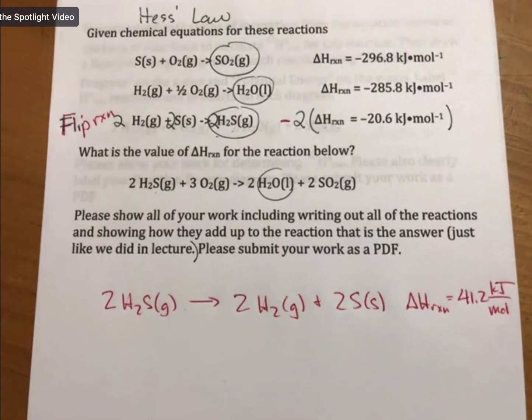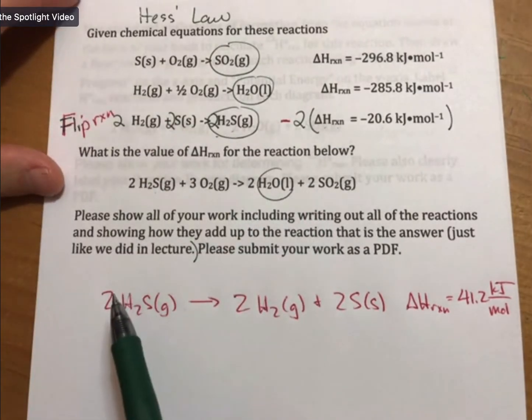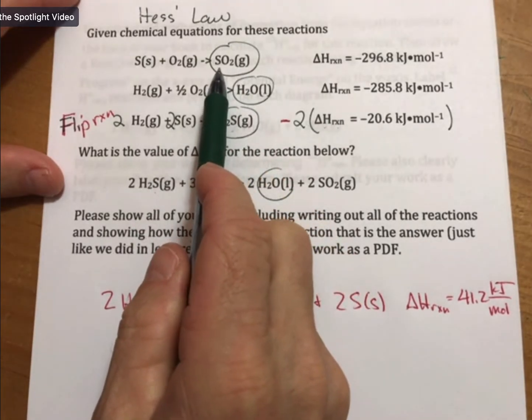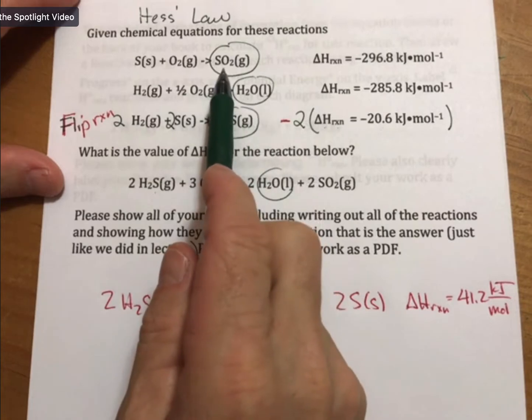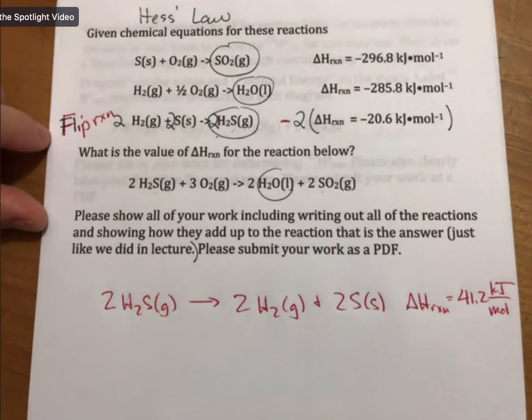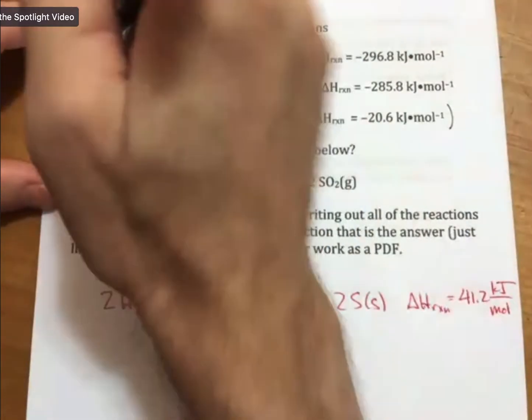Now, let's go back to another one. The one that I'm going to go to is, I guess I could go to either of these, but I'm going to go to this top one. And for this top one, I can see that sulfur dioxide is already a product. So I'm not going to have to flip it. But it has a 2 down here in the reaction I'm trying to create. So I'm going to have to do the same thing. I'm going to have to multiply everything times 2.